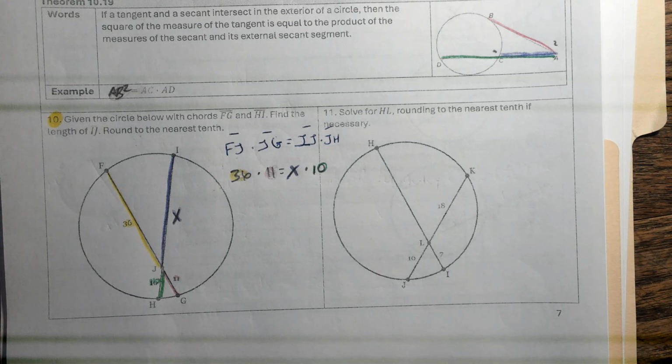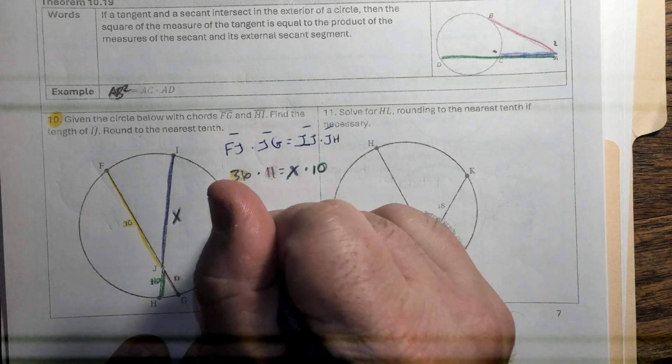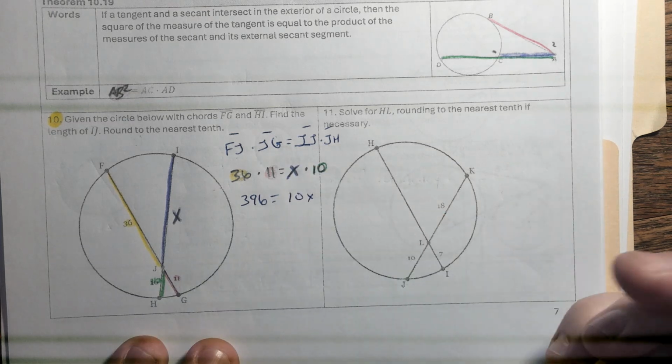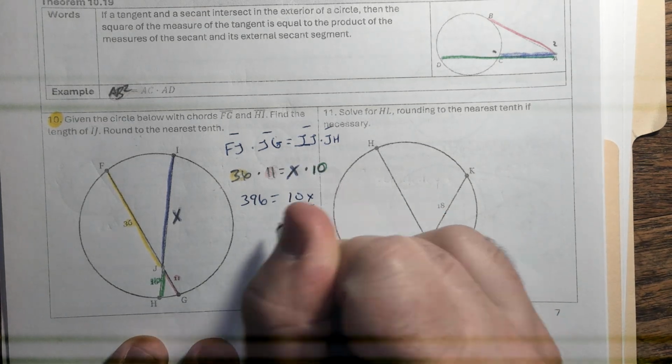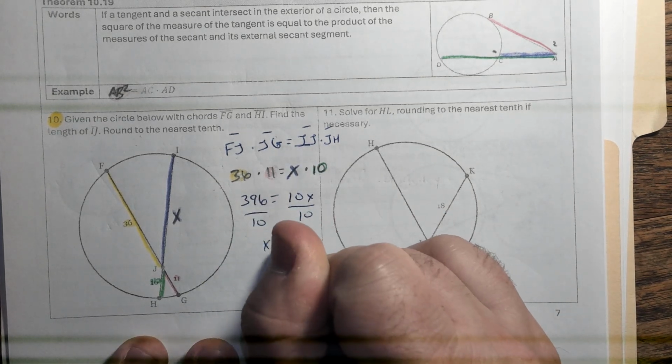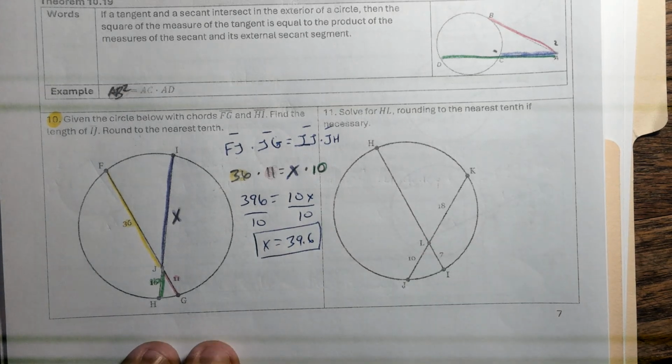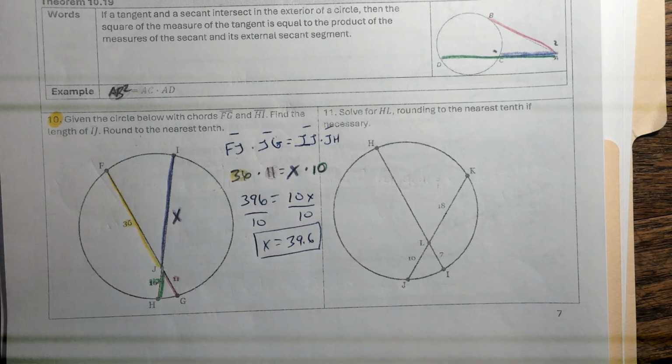So 36 times 11 is 396, and x times 10 is 10x. So we divide both sides by 10. So x is equal to 39.6, rounded to the nearest tenth. That's what we got. All right, so number 11.